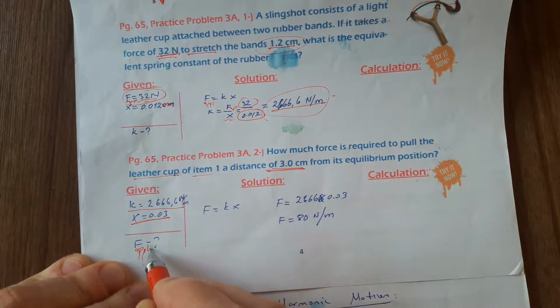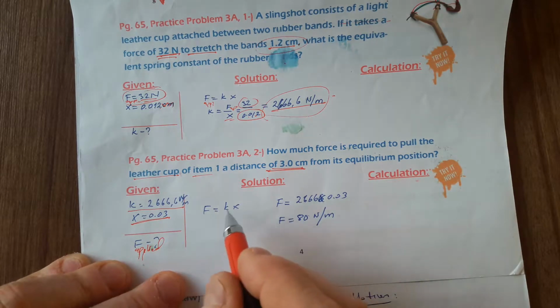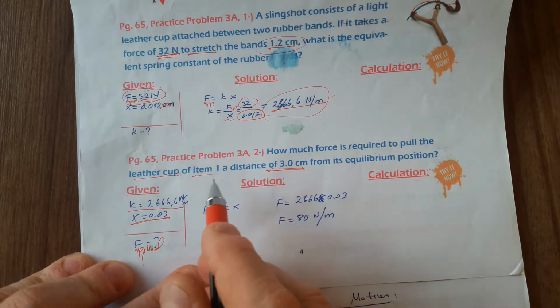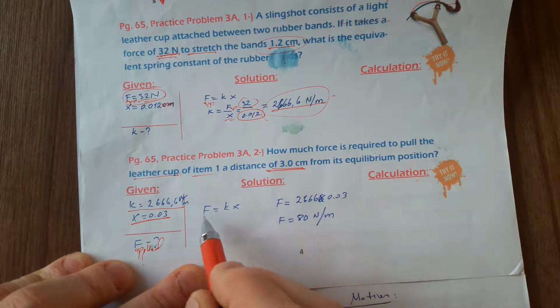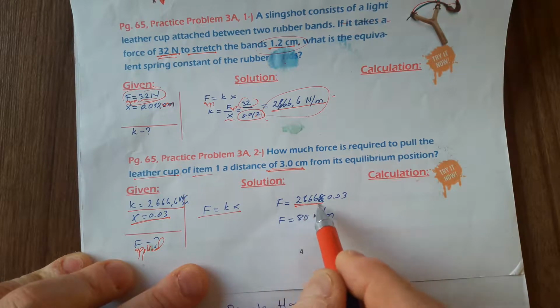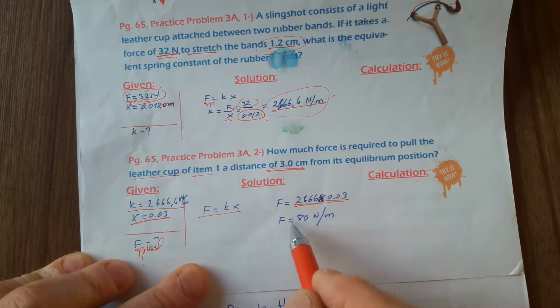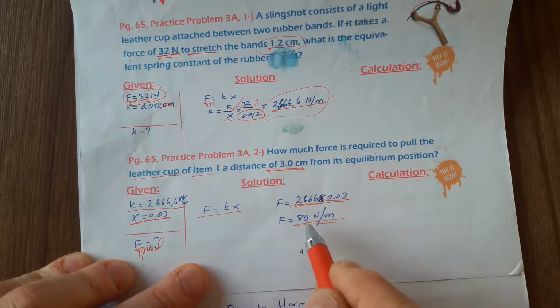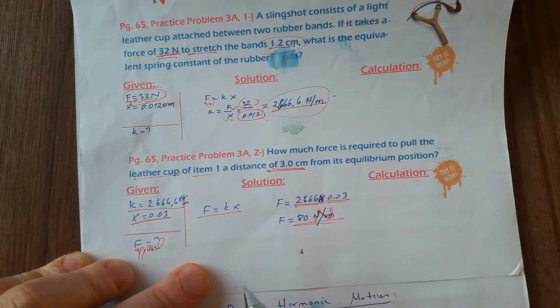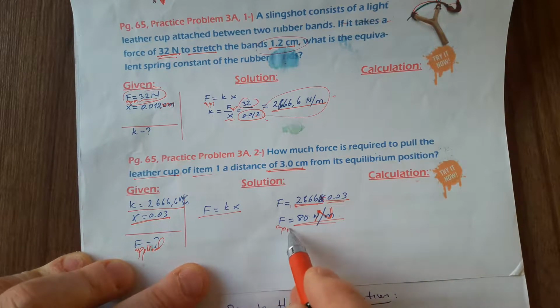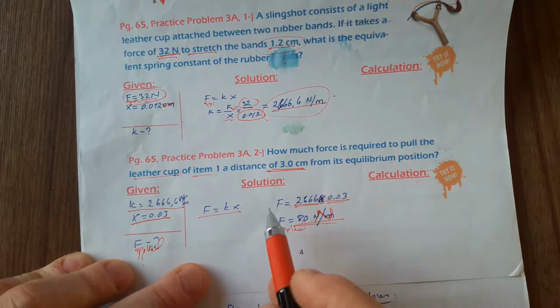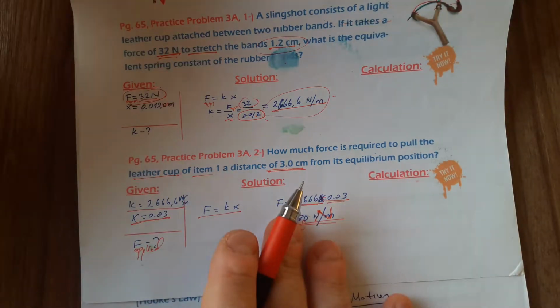How much force must be applied to stretch the leather cup? F applied is equal to K times X. K is given as 2,666 times the distance, 0.03 in displacement. When you multiply them, the answer will be 80 Newton. So 80 Newton force is applied to stretch those rubber bands by a distance of 3 centimeters.